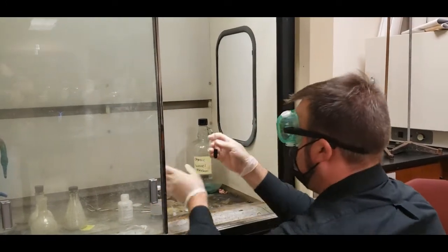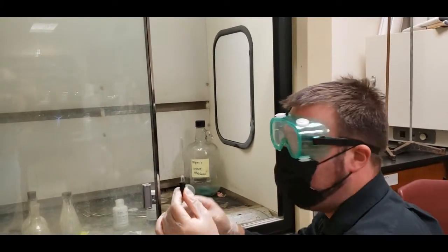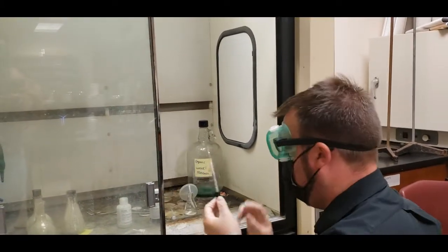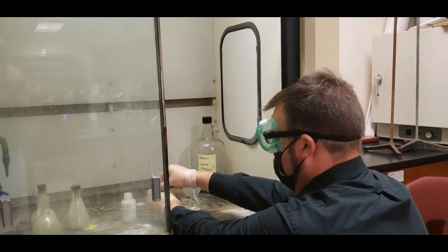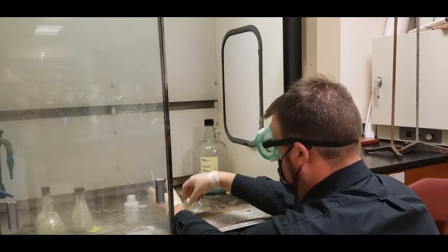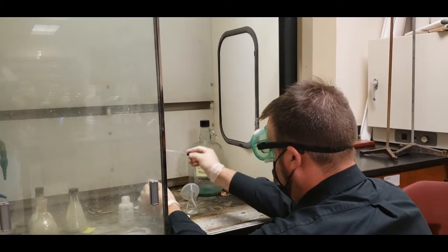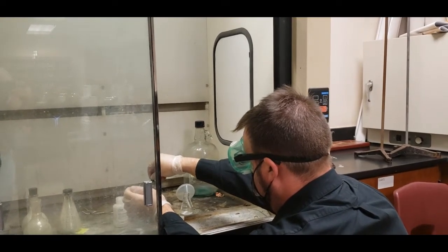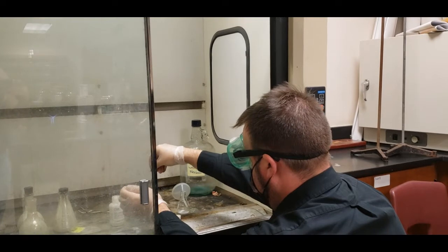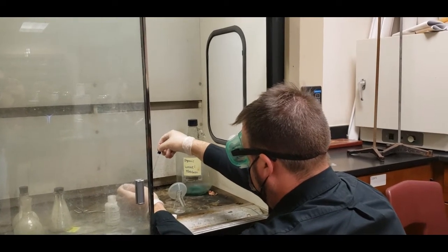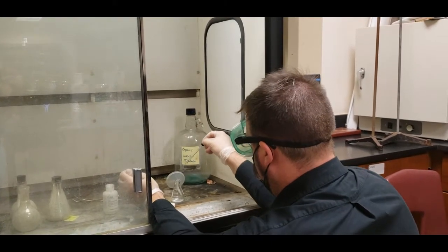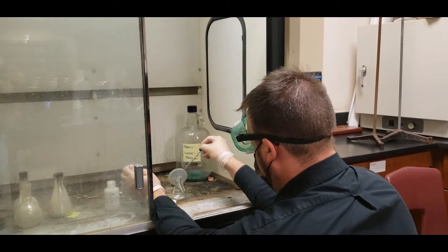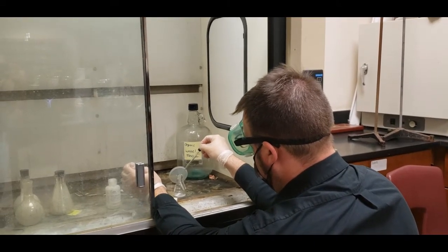Sulfuric acid, we are going to go ahead and use the glass one with the bulb. Make sure that you can squeeze the bulb easily. We only need 2 drops.